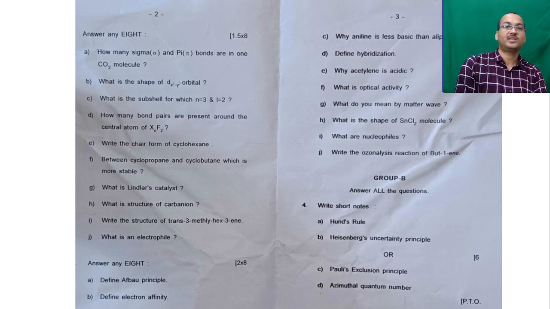Then we will move to question number 2 where you will get each question 1.5 marks. How many sigma and pi bonds are formed in one CO2 molecule? What is the shape of dx square minus y square orbital? What is the subshell for which n equal to 3 and l value will be equal to 2? How many bond pairs are present around the central atom of XeF2?